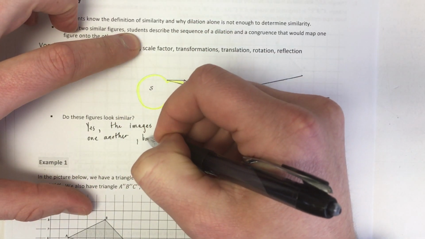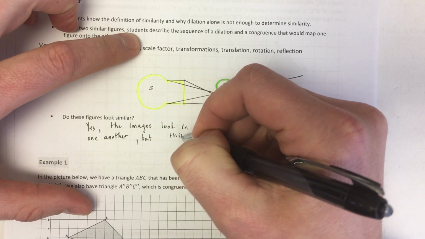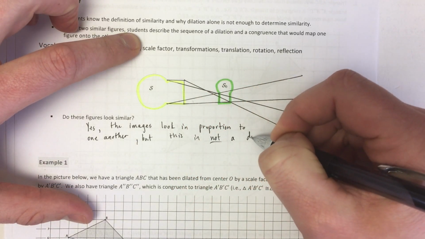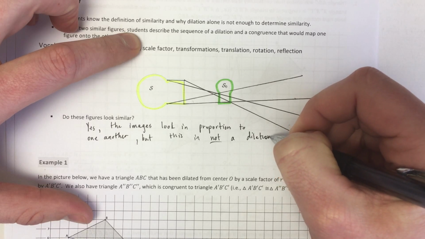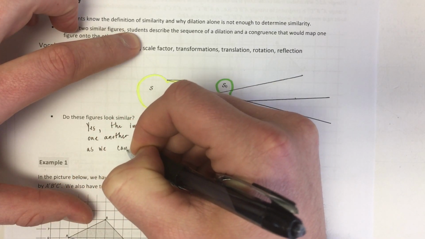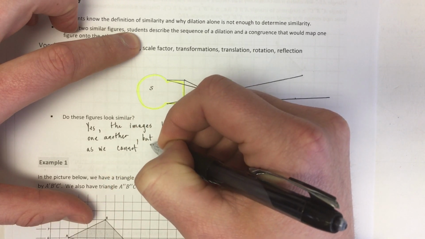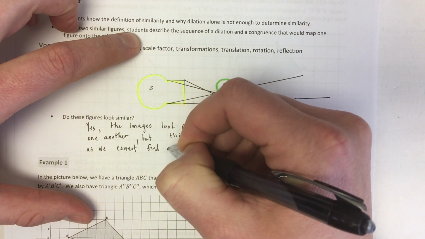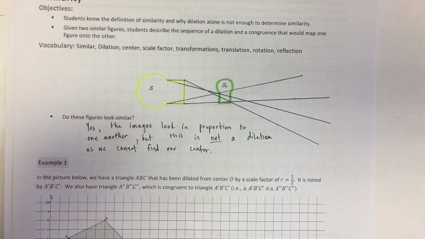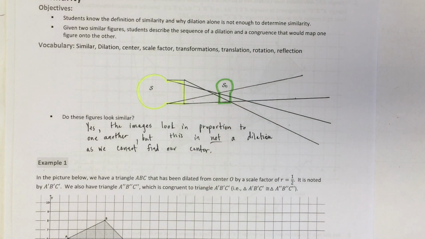But this is not a dilation, as we cannot find our center.